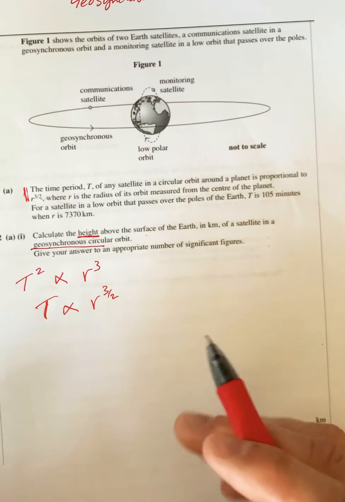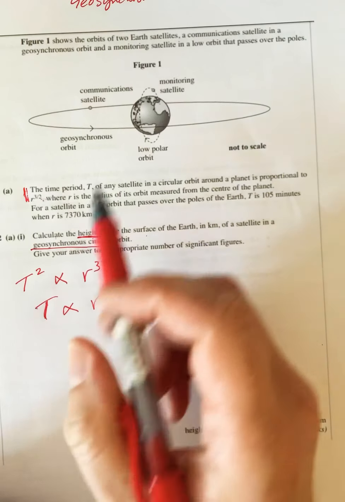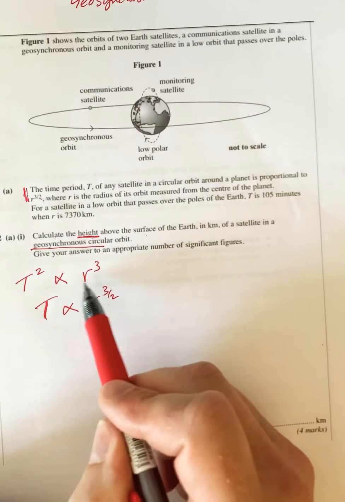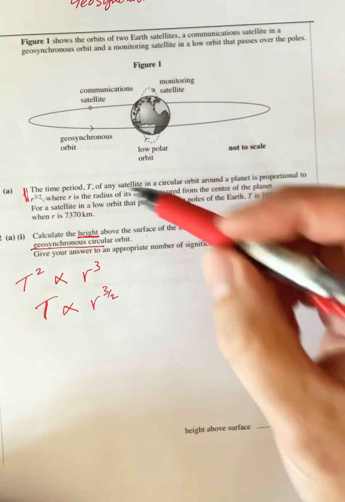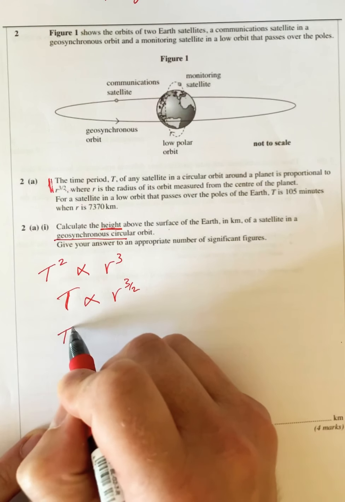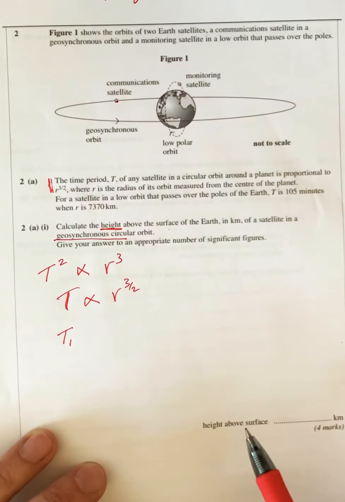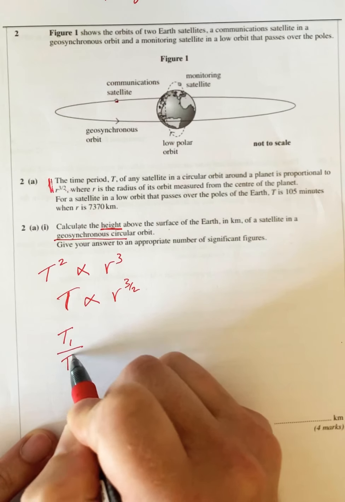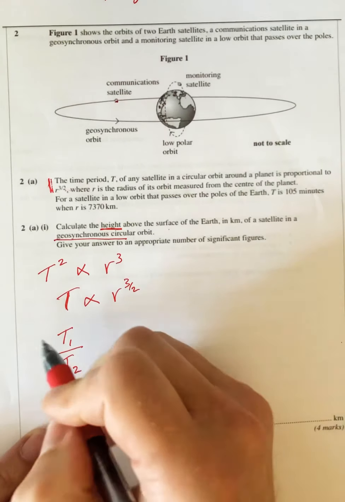What we can do is look at a ratio of the time periods between the two satellites, comparing it to the ratio of the radius of their orbits cubed. So let's say that T1 is the time period for our communication satellite, and T2 is the time period for our low polar orbit satellite.